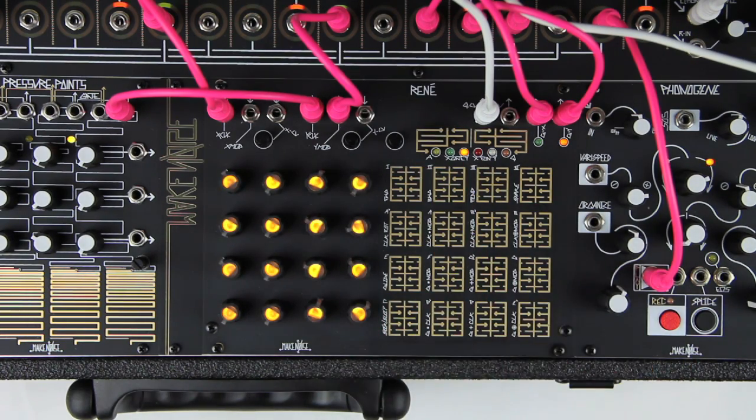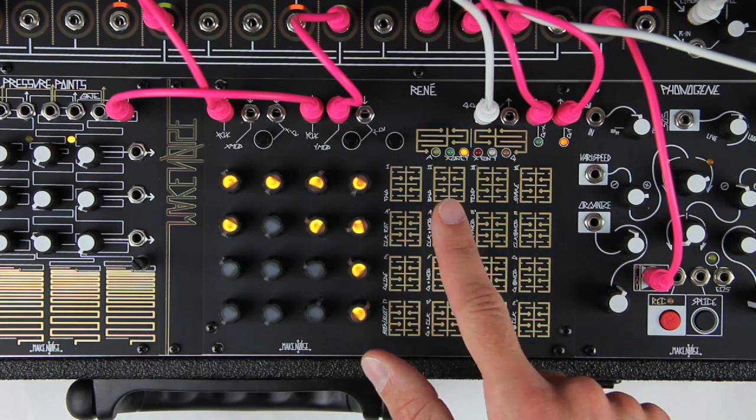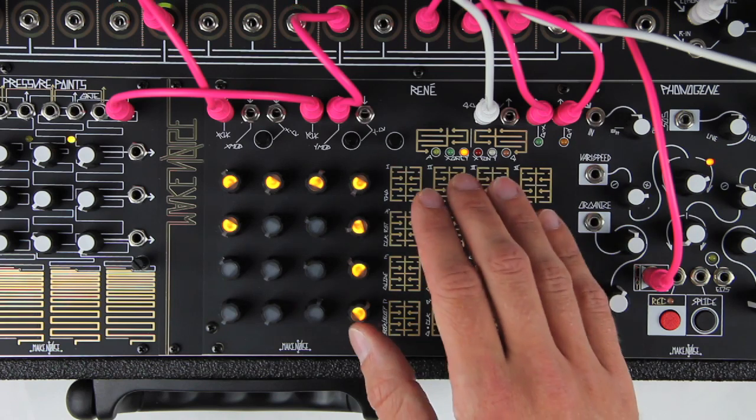Now we can program the Y gate sequence in exactly the same way we program the X gate sequence, making it very easy to achieve classic drum machine patterns.